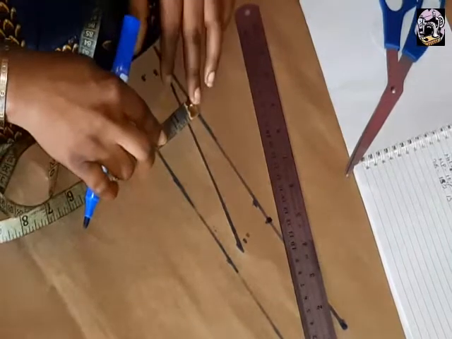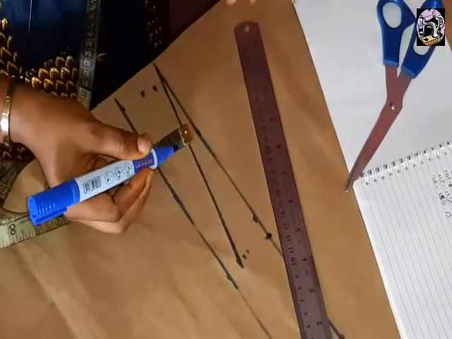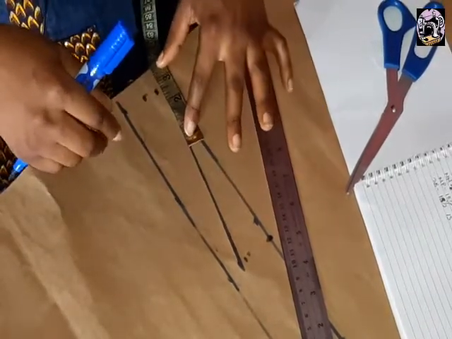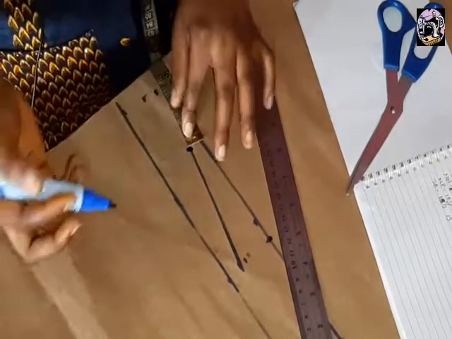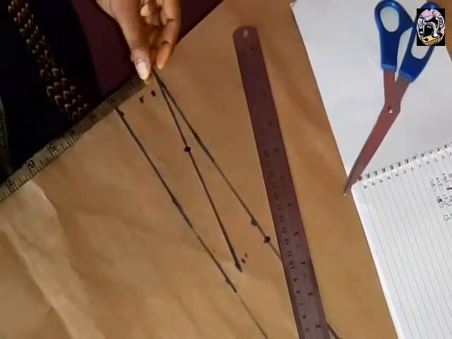Now you will find out that ½ inch has gone out of here. That is the ½ inch I added here. So this is it. I will be needing a shoulder slant of 3.5 inches here, because I want to make a V-neck and I don't want the V to be very, very wide. So I'm going to be taking the depth.